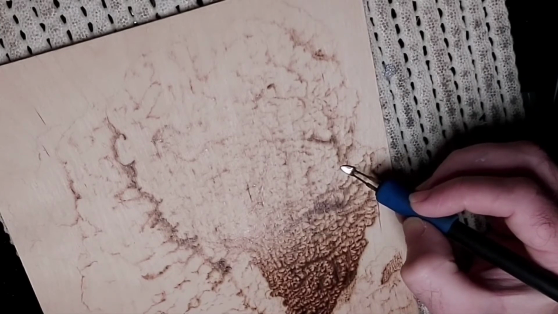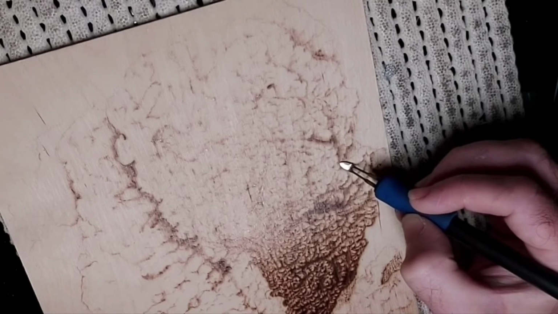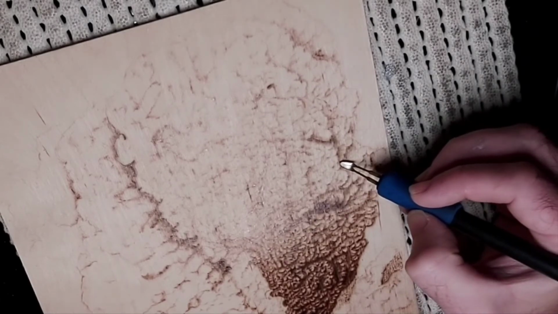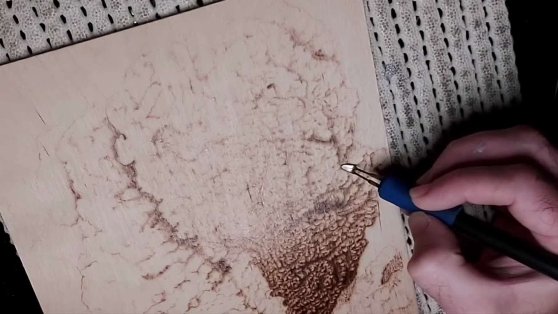This darkening is like sort of getting in behind, round the back of that front piece of cloud.